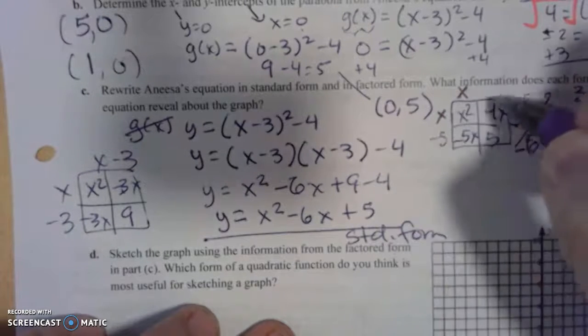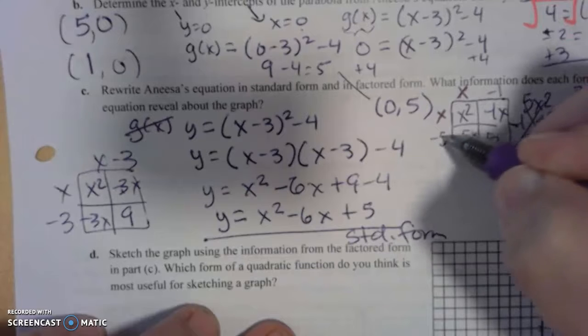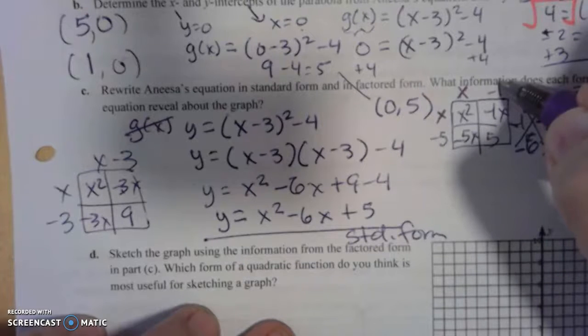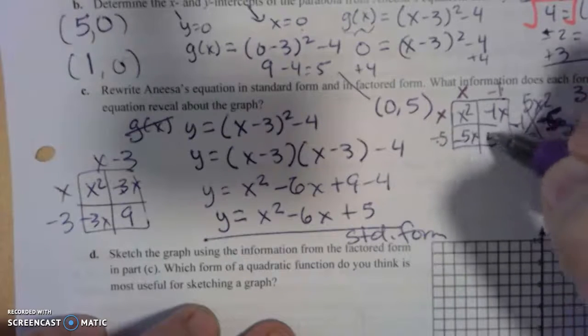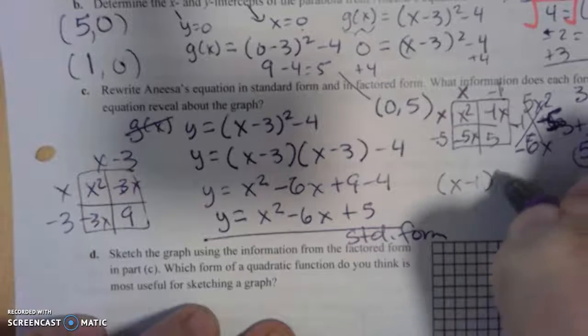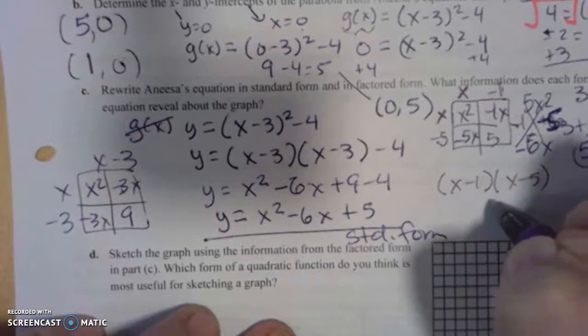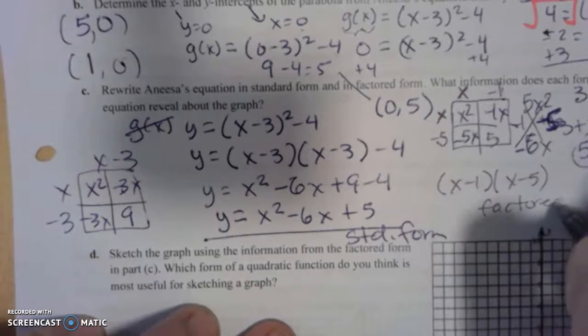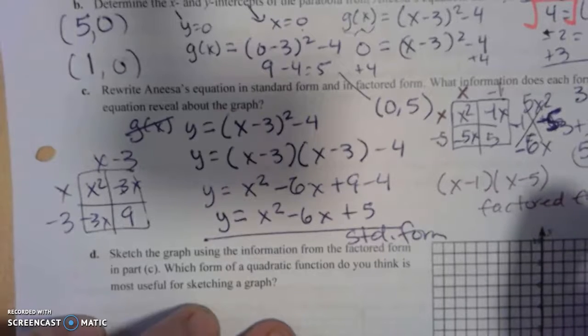This is negative 5. This is negative 1. Negative 1 times negative 5 is positive 5. So factored form is x minus 1, x minus 5. This is factored form. Never enough room on these papers to write.